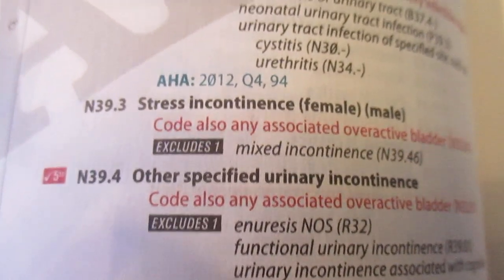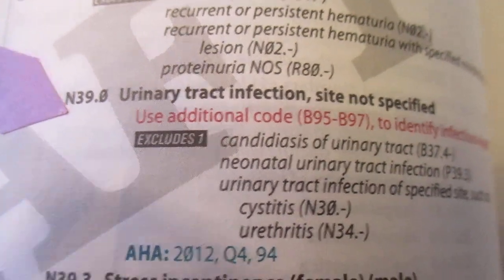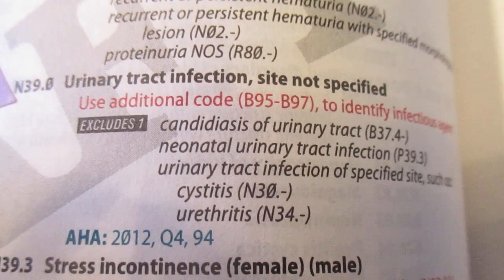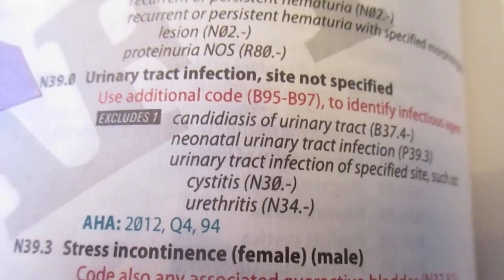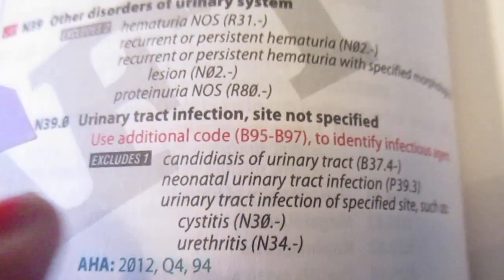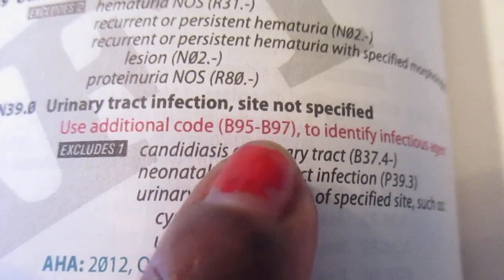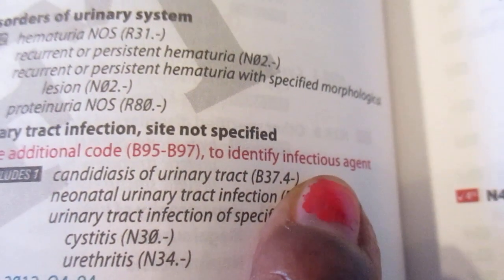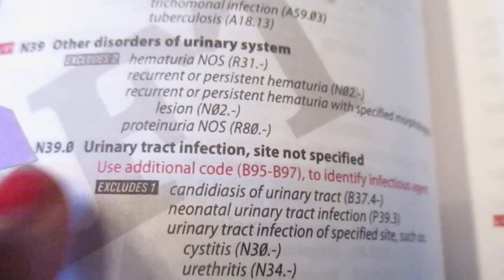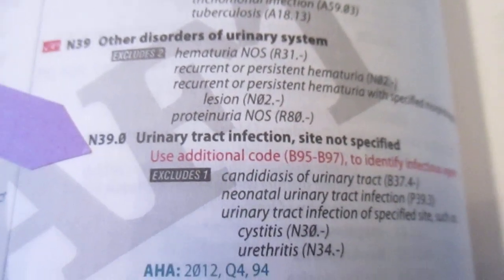So if I go to N39.0, urinary tract infection, site not specified, but I've got a red direction that says use additional code B95 through B97 to identify the infectious agent. Well, we know that this UTI is due to what? E. coli.